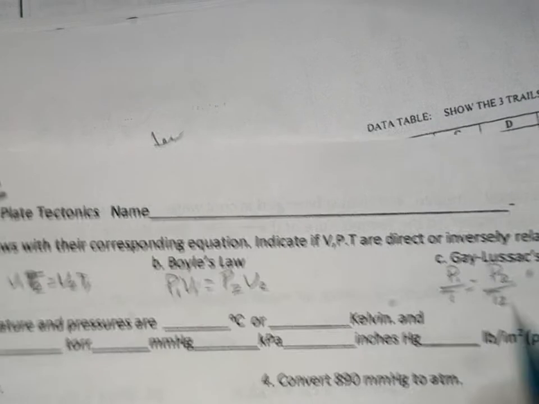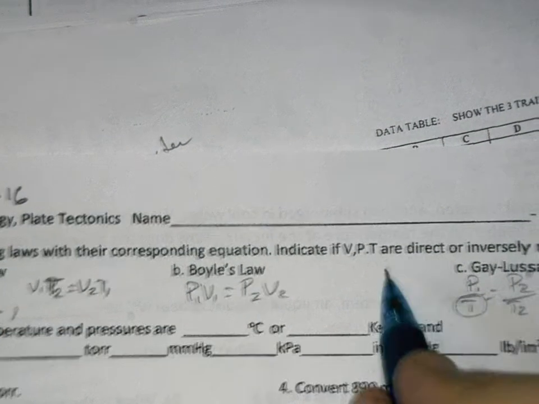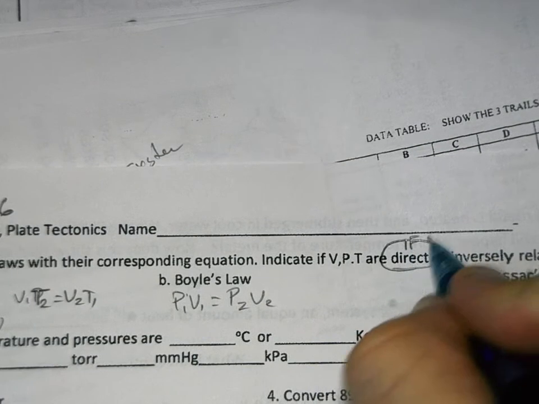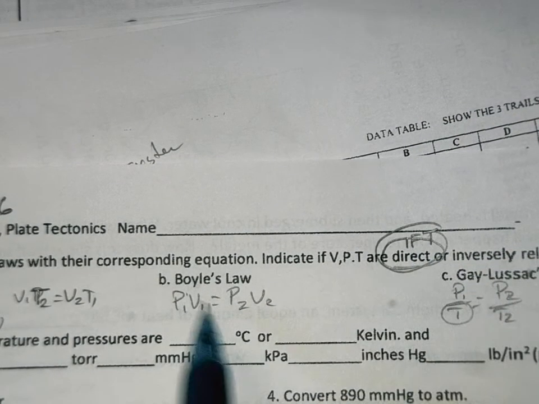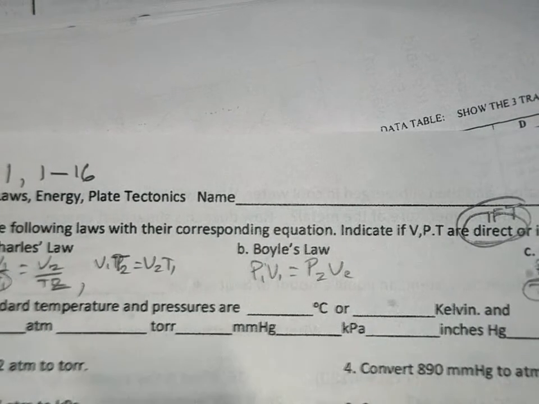Now, in our review, any of these laws that have temperature in them are directly proportional. So directly proportional if T is involved. The only one that doesn't have T is Boyle's law. It's inversely proportional.